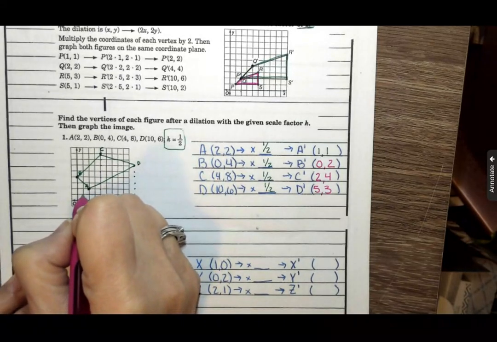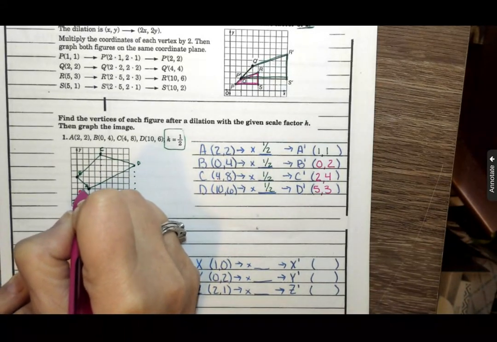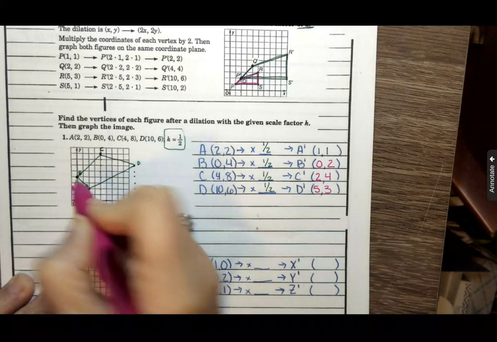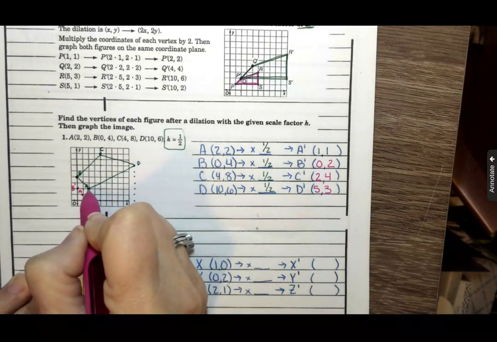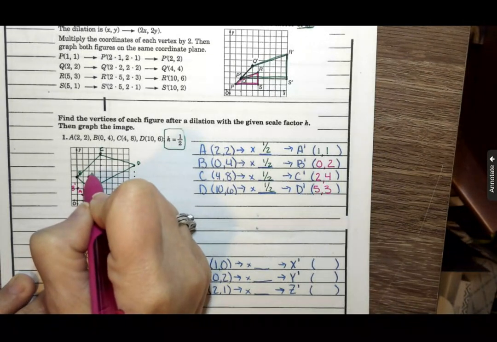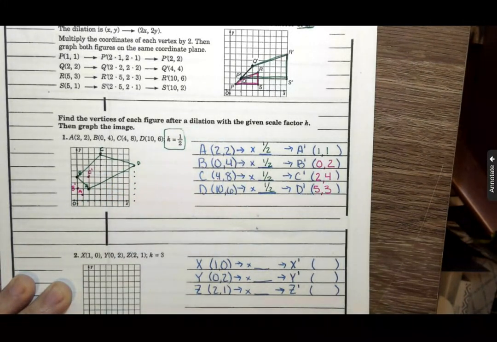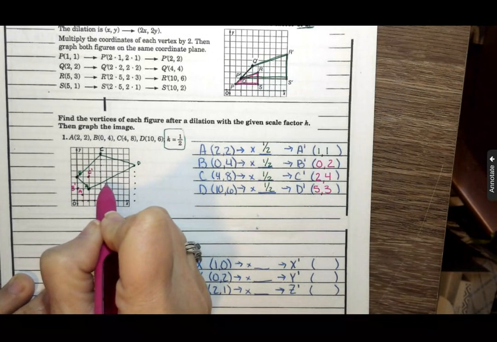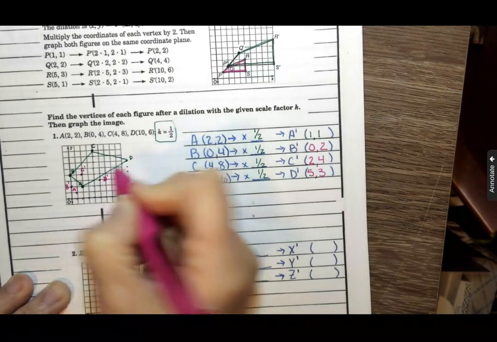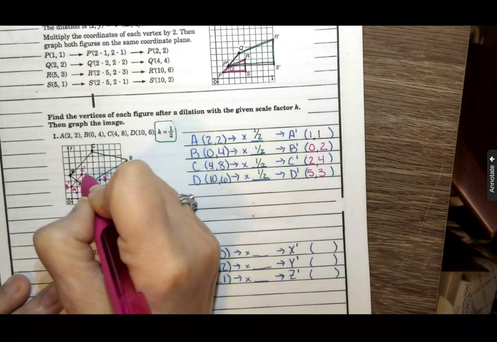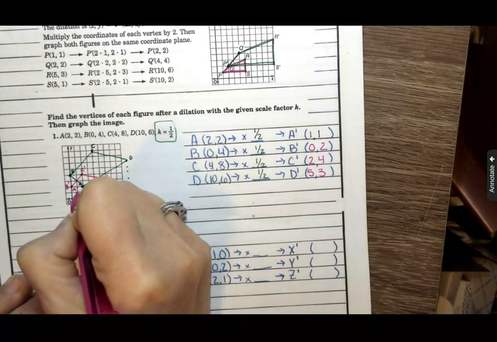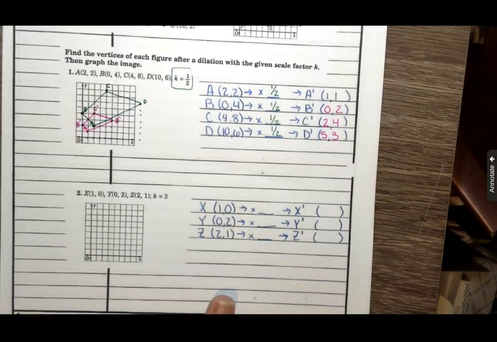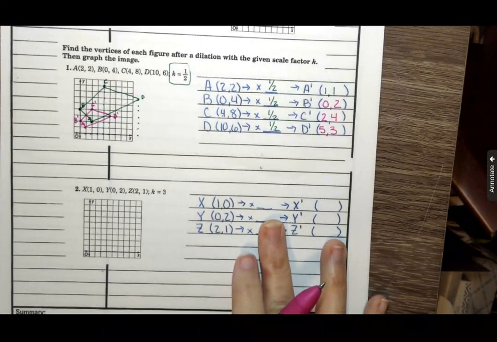So 1, 1, this is where A prime is going to be. 0, 2, that's where B is going to go. 2, 4, this is where C is going to go. And D is going to go at 5, 3. So this is where D prime would go. When we go ahead and connect those, you can see it's still the same shape, just a smaller size. Go ahead and press pause. See if you can get these done right here.